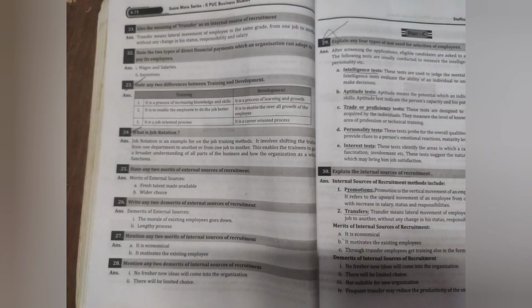Now, what is job rotation? Job rotation is an example of the on the job training method. It involves shifting the trainee from one department to another so that it enables the trainee to get broader knowledge of all parts of the business and how the organization as a whole functions. So that is job rotation, and it avoids the boredom of doing the same kind of routine job.